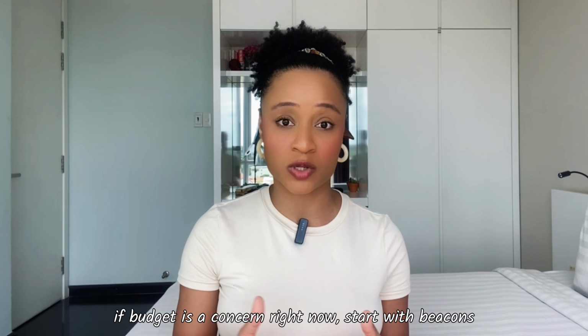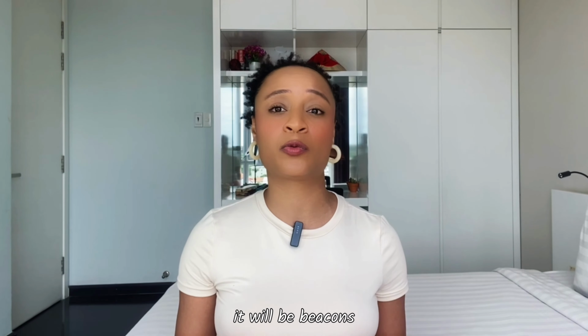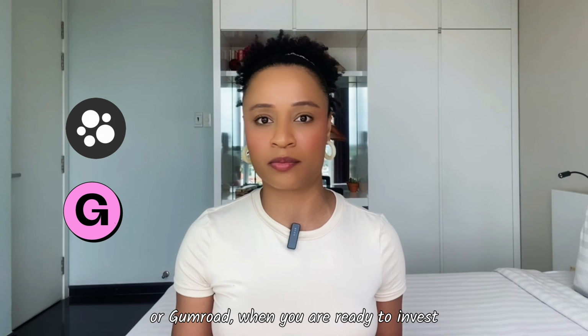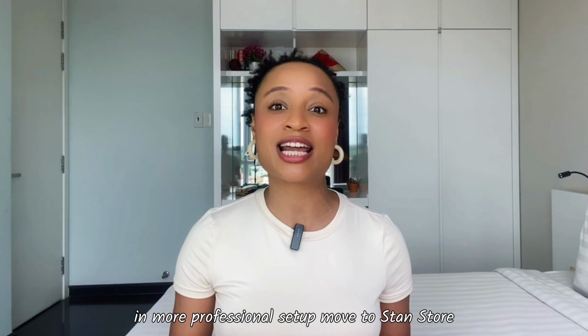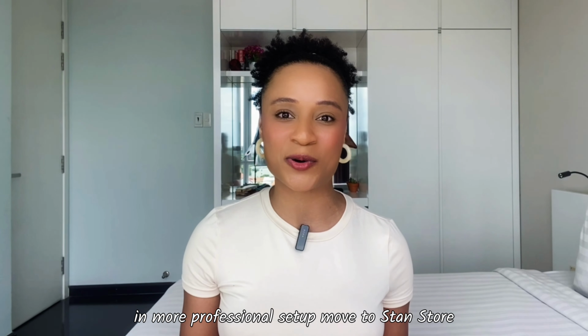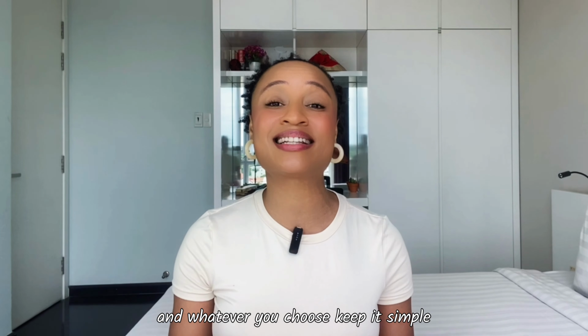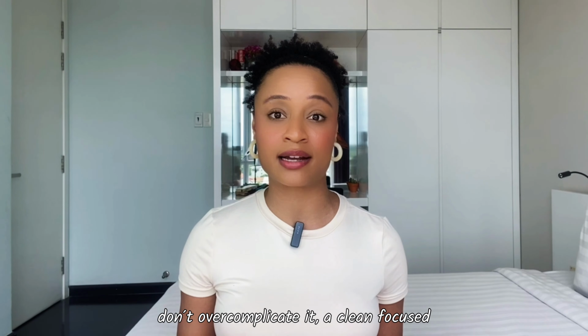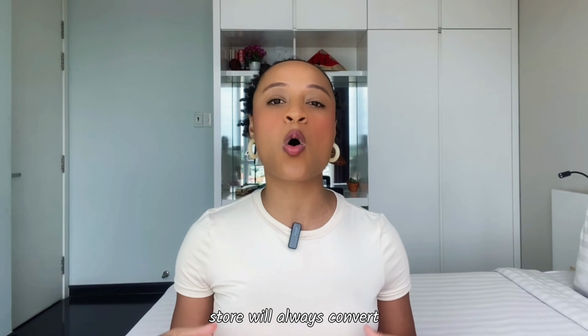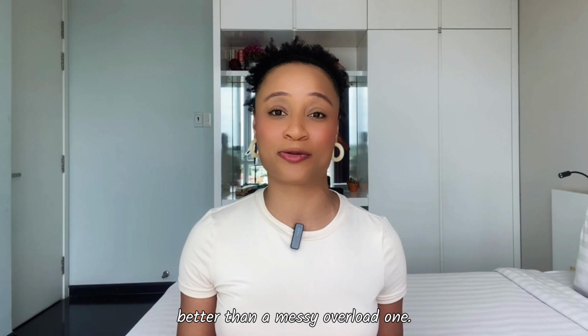Gumroad and Payhip are also solid free options. I tried Payhip personally and it wasn't for me, but many creators love it. Gumroad is very popular and works well, especially for digital products. So my recommendation for beginners with zero budget would be Beacons or Gumroad. When you're ready to invest in a more professional setup, move to Stand Store. And whatever you choose, keep it simple. Don't overcomplicate it. A clean, focused store will always convert better than a messy, overloaded one.